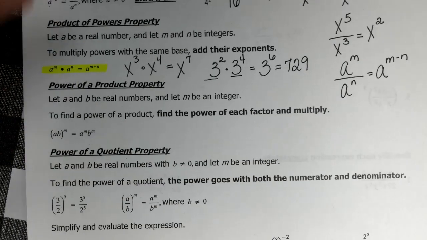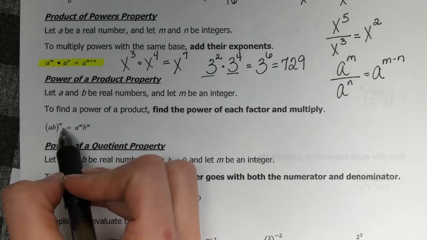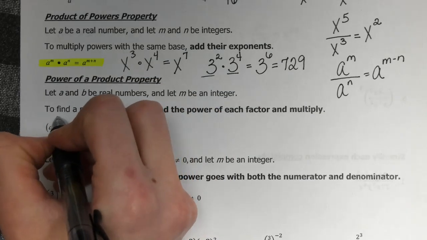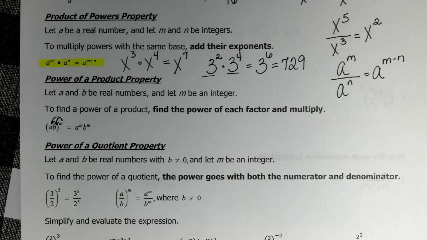Now, if I have a power of a product, that means if I have multiple terms being multiplied, and all of that is raised to an outer exponent, what's going to happen is you're basically distributing that outer exponent to the existing exponents. Okay?